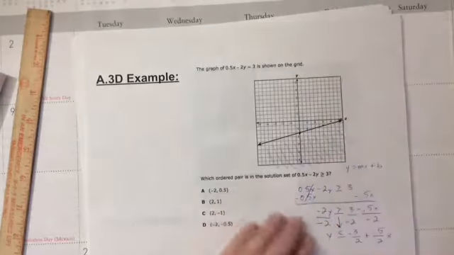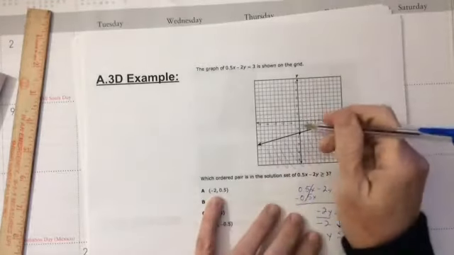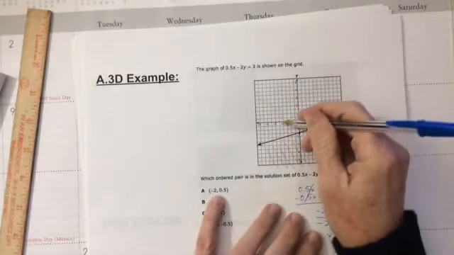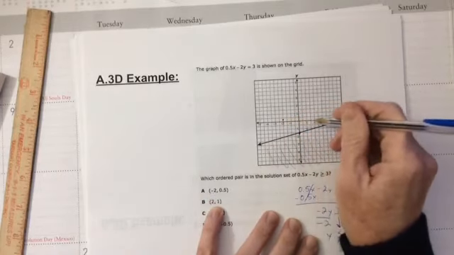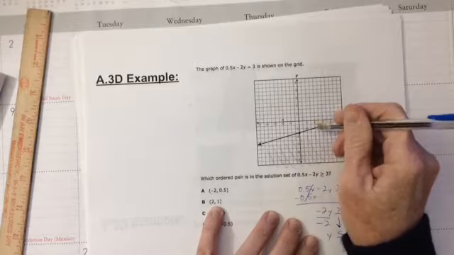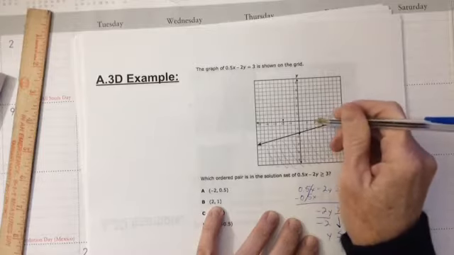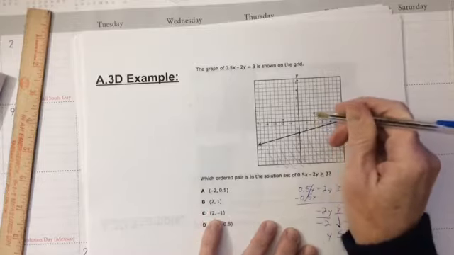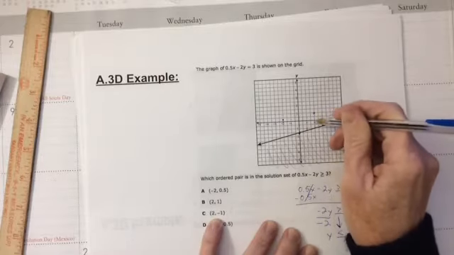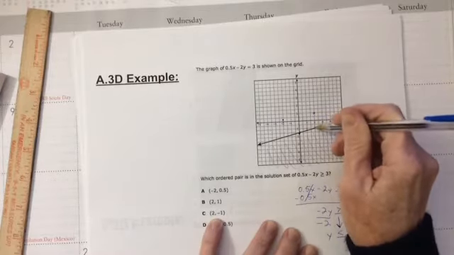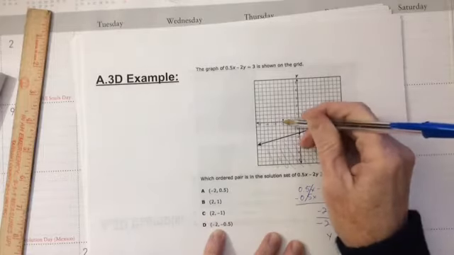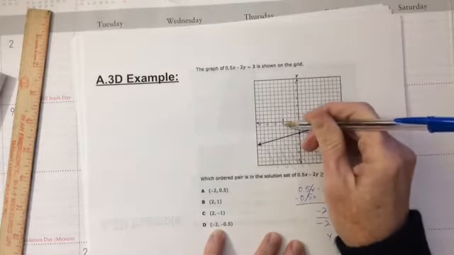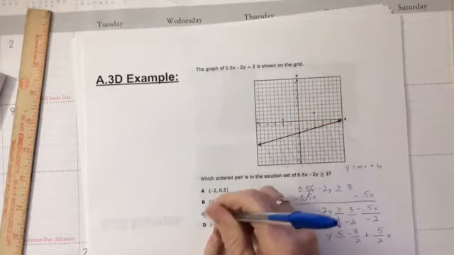So that looks great. Now we just need to see which works. We have negative 2 and 0.5, which won't work. We have 2 and 1, I'm sorry, wrong way, 2 and 1 won't work. We have 2 and negative 1, which works. And we have negative 2 and negative 0.5. So your answer is C.